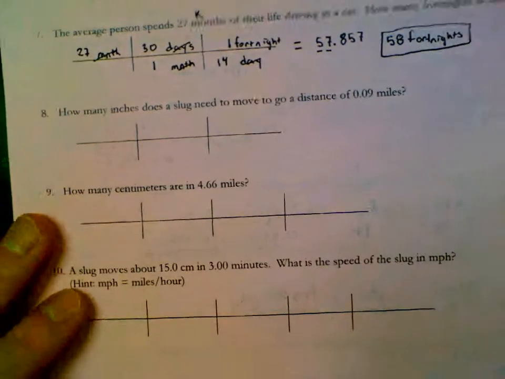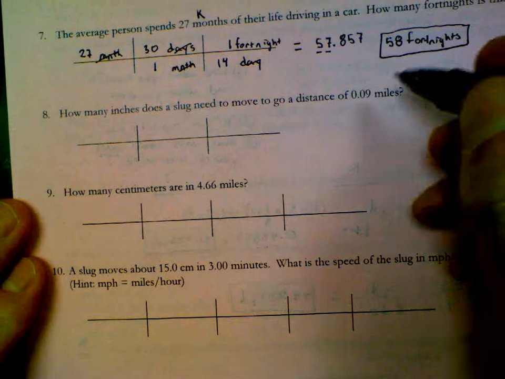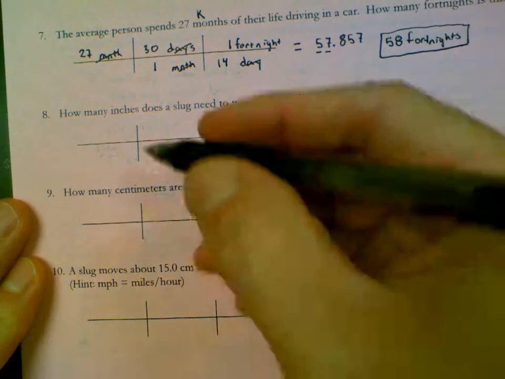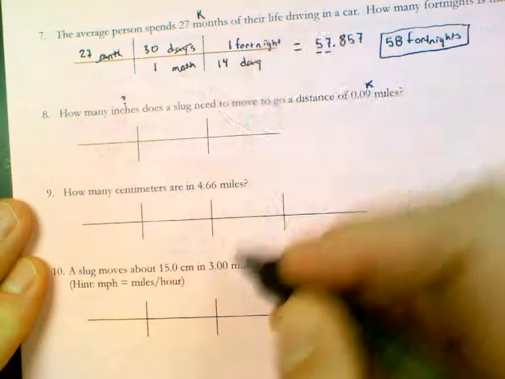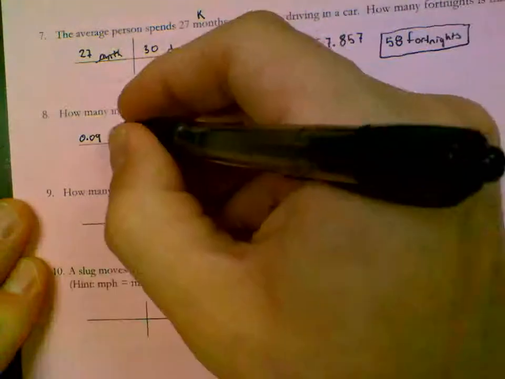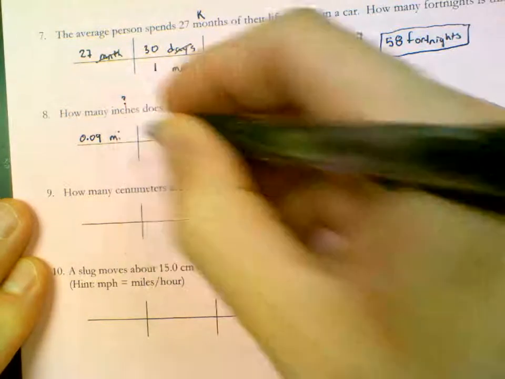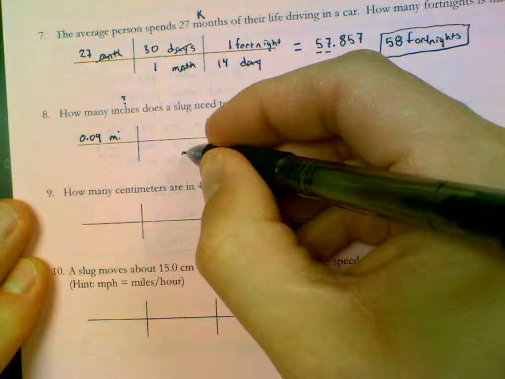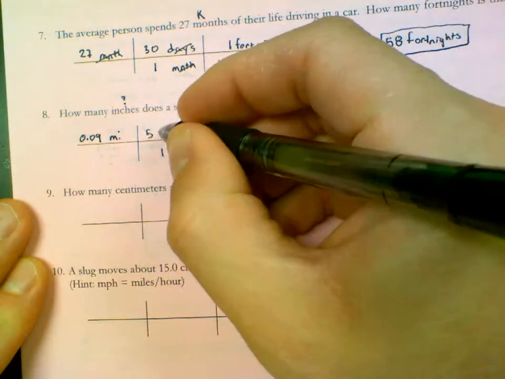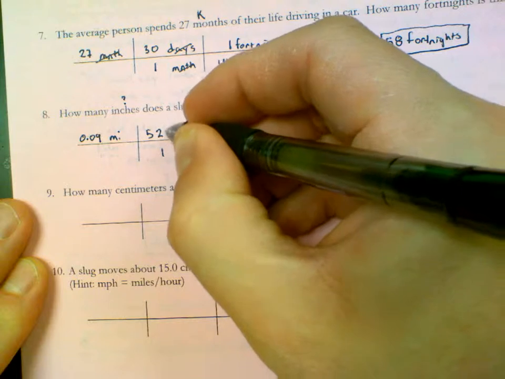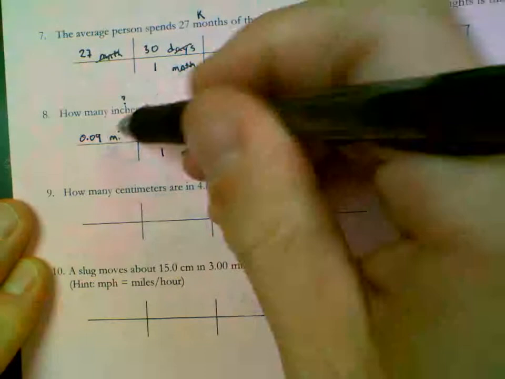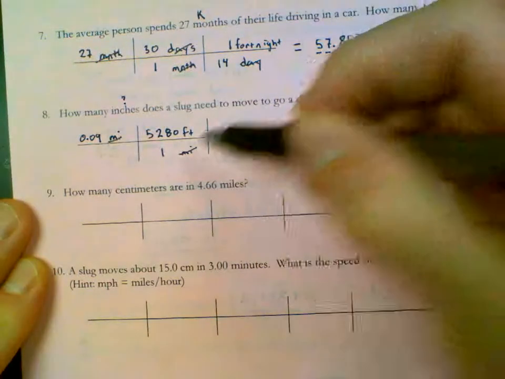How many inches does a slug need to move to cover a distance of 0.09 miles? That's what we know. Okay. How many inches? Question mark that. 0.09 miles. We need to get rid of miles, so miles will go on the bottom. For every 1 mile, there's 5,280 feet. Miles can now cross off because they're on the top, not on the bottom.